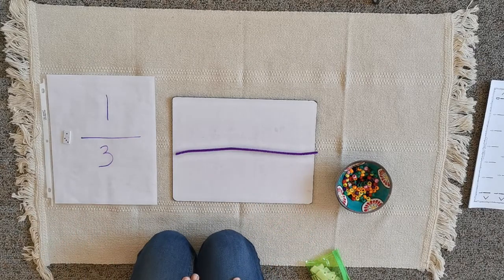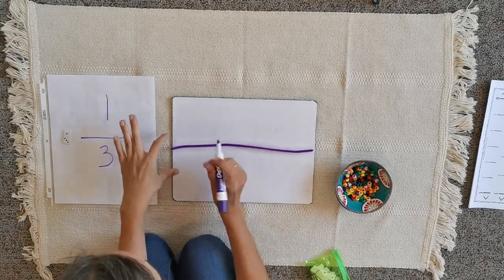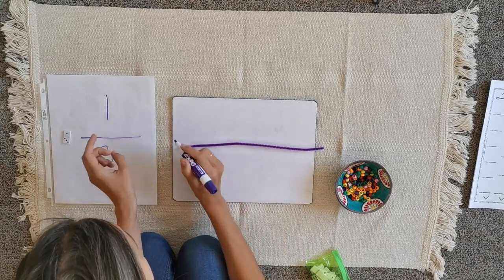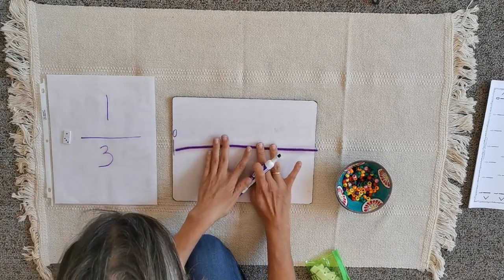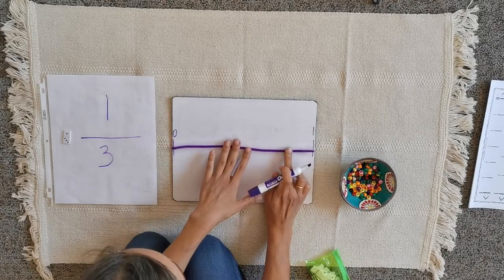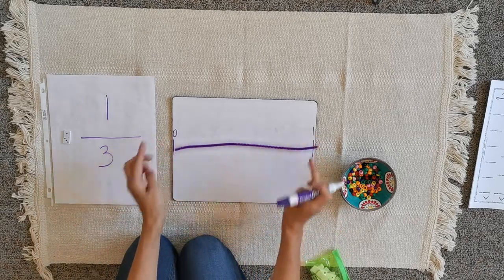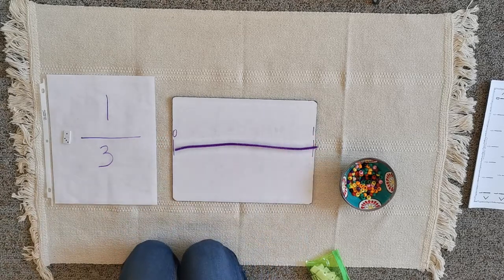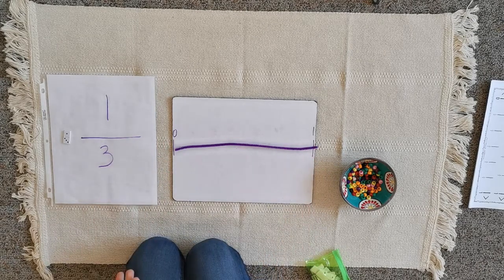How can it be possible? What am I talking about? Okay, you need to imagine that this is your number line. It starts at 0 and goes until 1. So this will be your whole: 1 centimeter, 1 inch, 1 foot long, whatever, or 1 whiteboard. Okay, 1 whole.